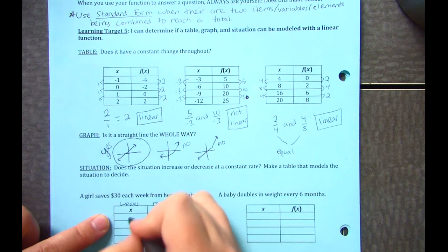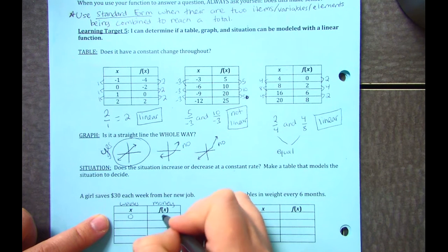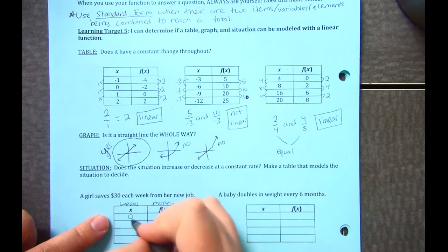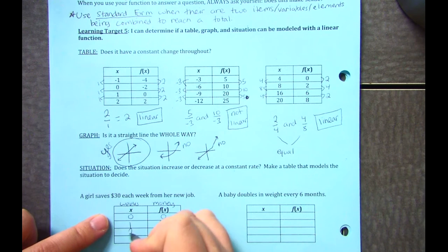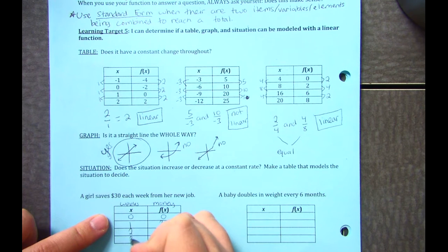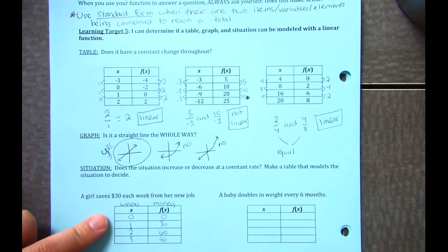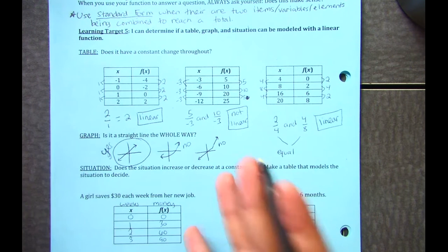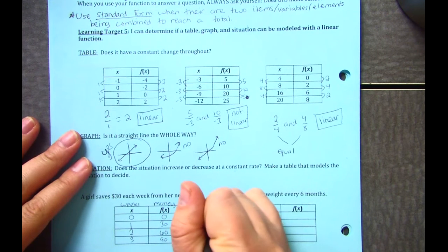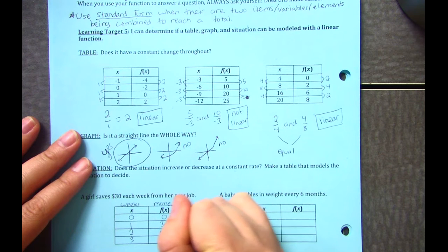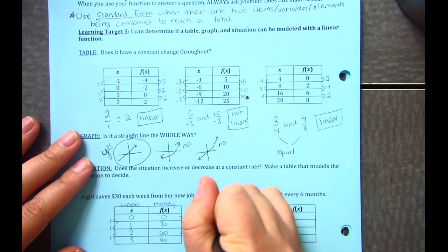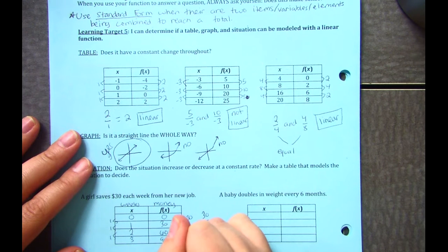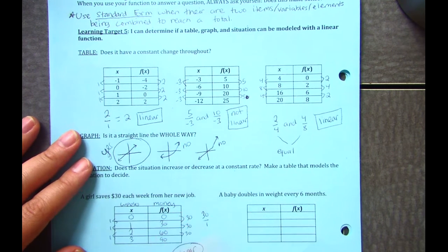So if she saves for 0 weeks, she wouldn't have any money. If she saves for 1 week, she would have $30. 2 weeks, she would have 60. 3 weeks, she would have 90 because she saves $30 for each week at her new job. So if we look to see if this has a constant rate, it goes up 30, goes up 30, goes up 30, and the weeks go up 1, up 1, up 1, 30 over 1 the whole way. So yes, it is linear.